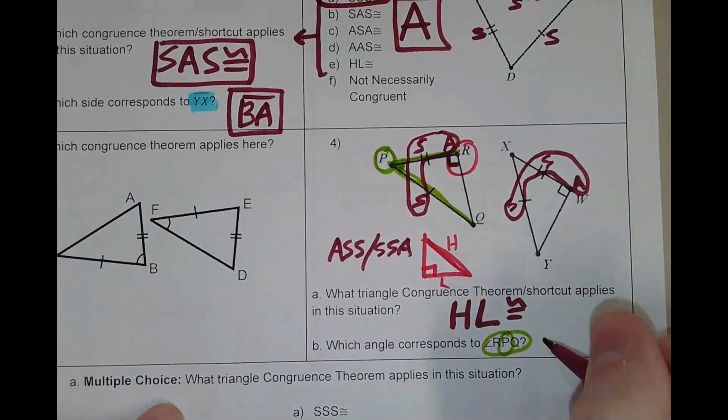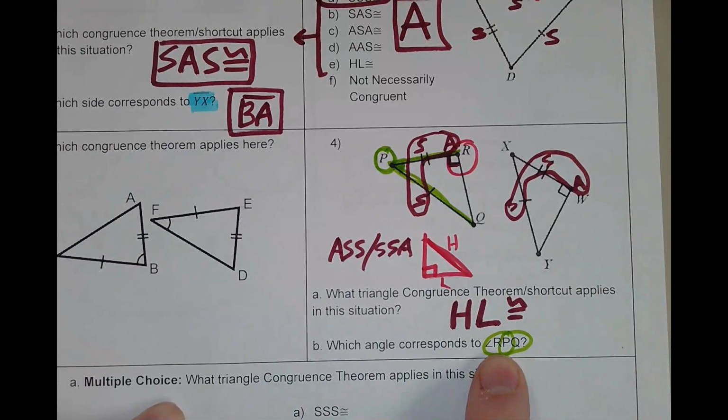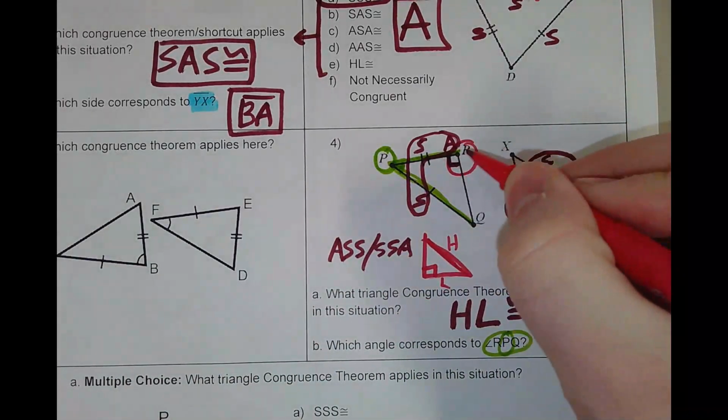Now, since the first letter is R, what matches up with R? I drew it over here already.